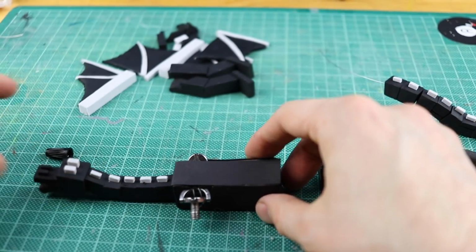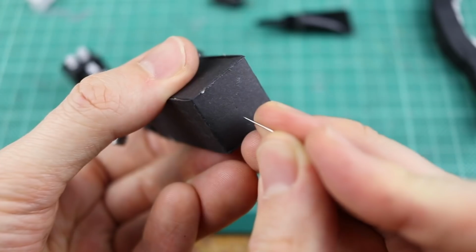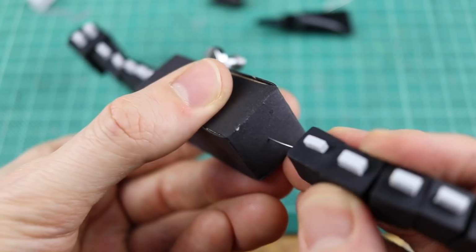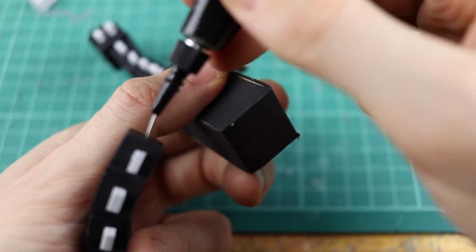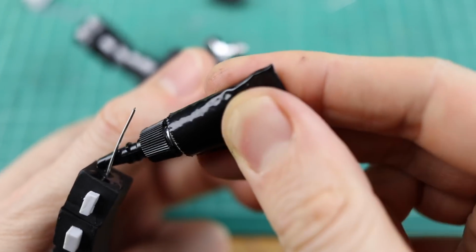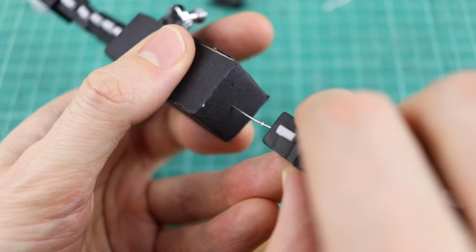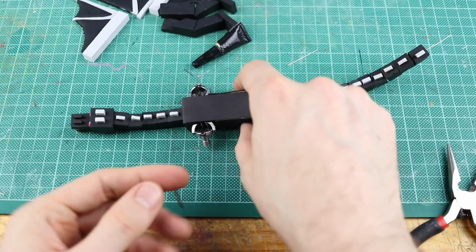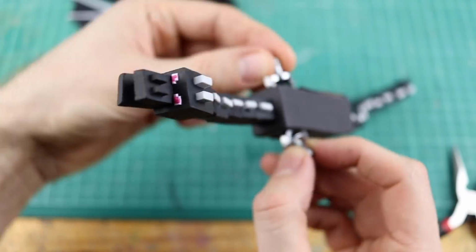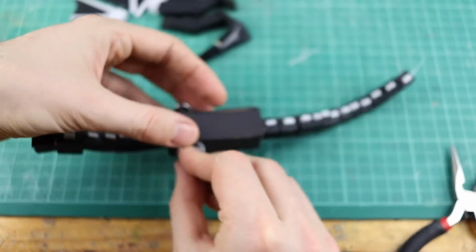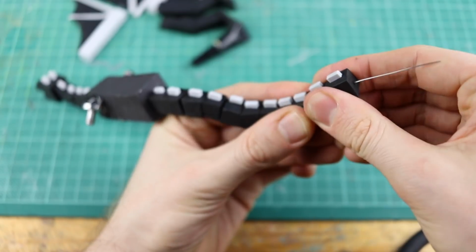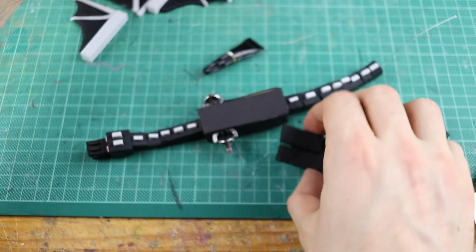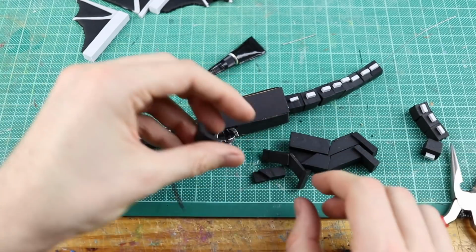So we are gluing all the parts together, also the tail. I'm sticking in a needle so that the wire gets as many contact points as possible after putting a lot of glue onto the wire. And now the testing begins. Look at that! This is what the Ender Dragon would look like in the game, because the tail is too heavy! I know. Mind-blowing.